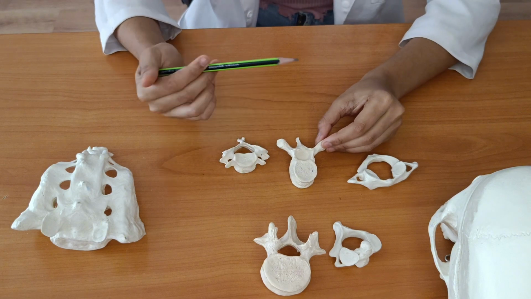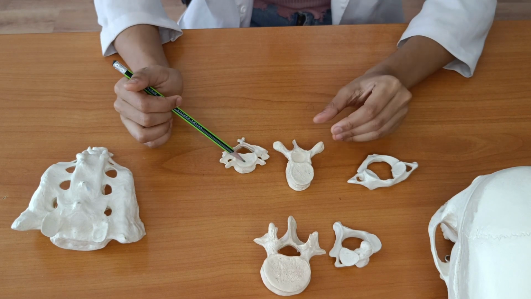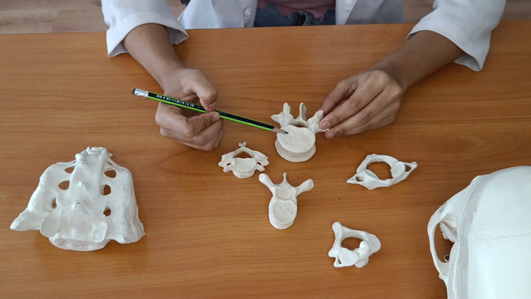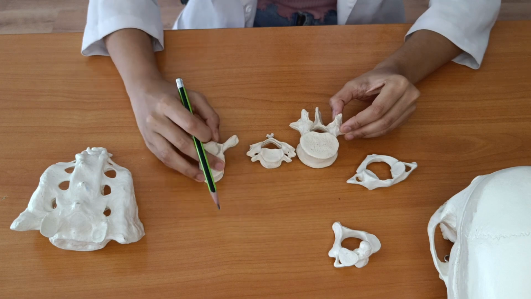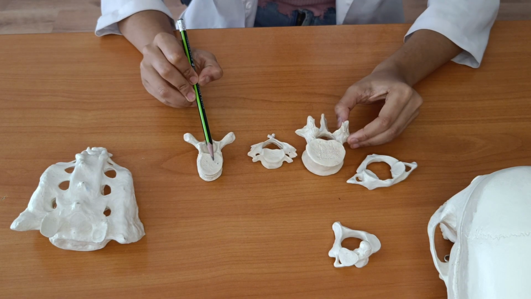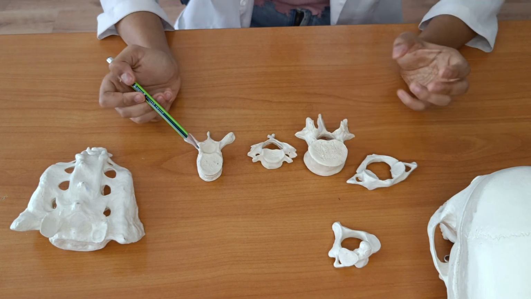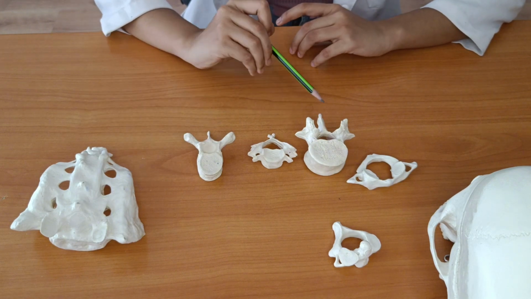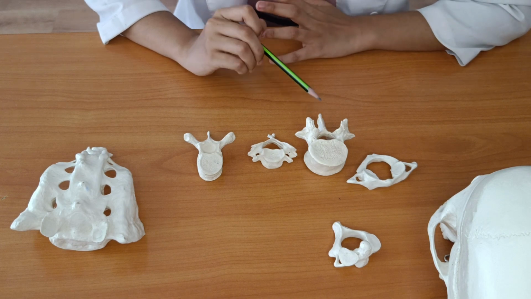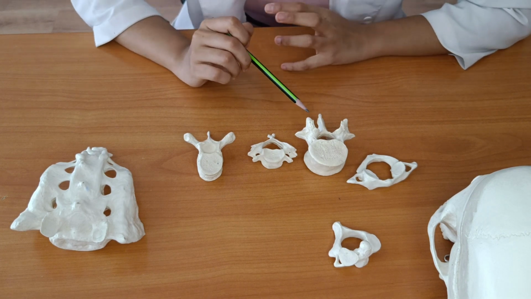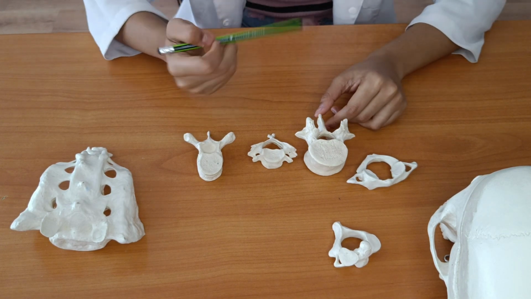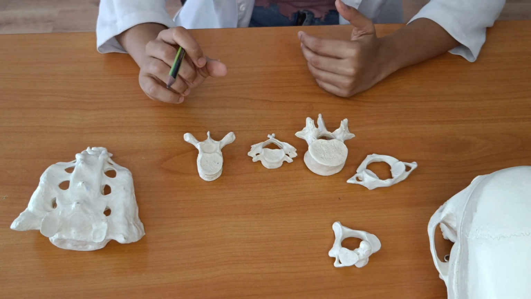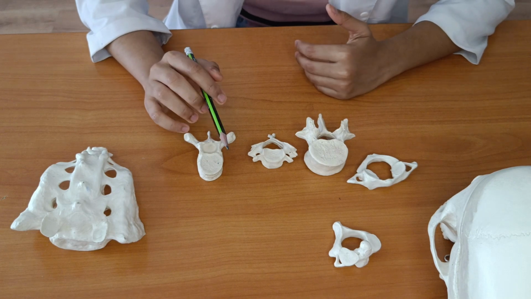And next is the lumbar. In the lumbar vertebra, you can compare the cervical, the thoracic and the lumbar. You can see which has the very thick body. Obviously the lumbar. When we compare all the vertebrae in our body, the lumbar bears the most weight. As we age, the lumbar body gets thin. So old aged people can't bear too much weight because of this reason.